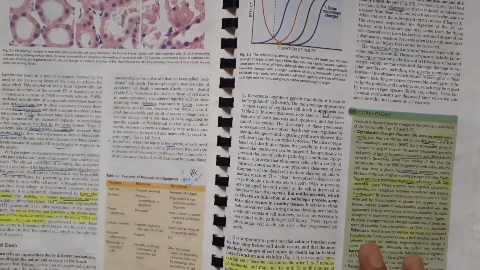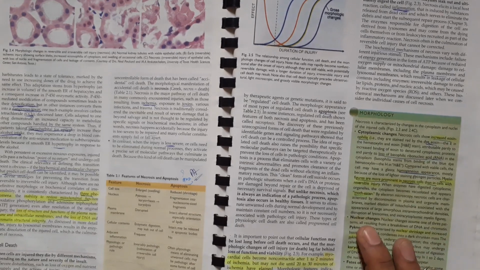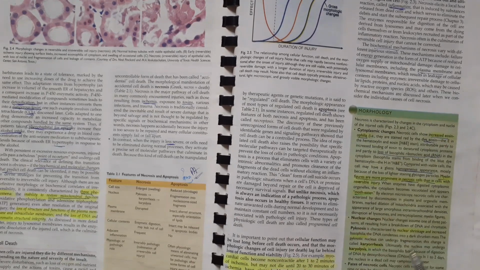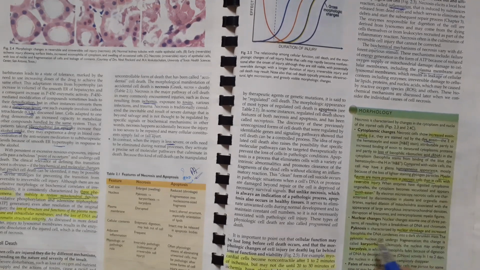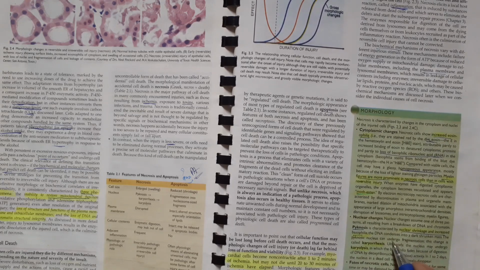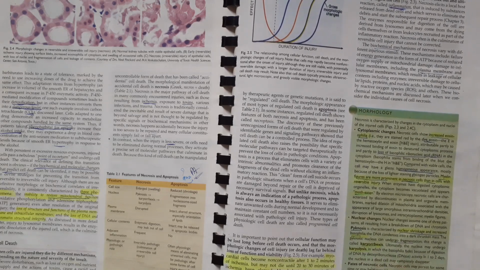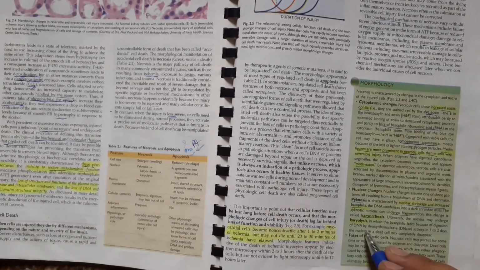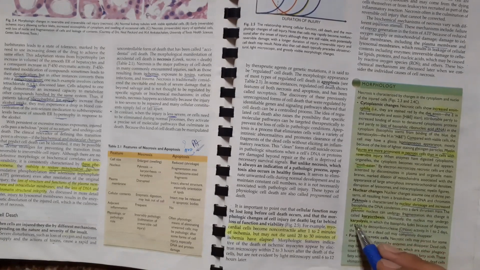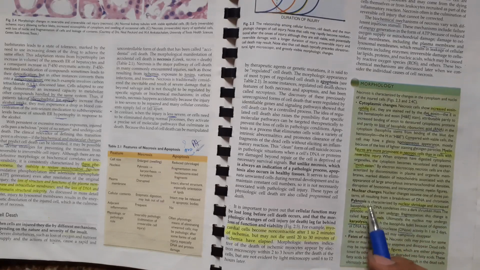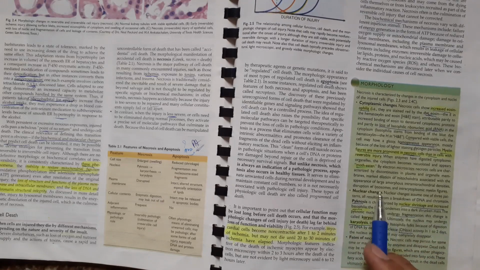Now we come to the nuclear changes which happen in necrotic tissue. So what are these nuclear changes? First, the nucleus shrinks and increases in basophilia. This nuclear shrinkage and increase in basophilia is termed pycnosis. Then the shrunken nucleus undergoes fragmentation, which is called karyorrhexis, and then all the nuclear material undergoes dissolution by DNase enzyme, which is termed karyolysis. So pycnosis, karyorrhexis and karyolysis are the different steps through which nuclear changes occur in a necrotic cell.